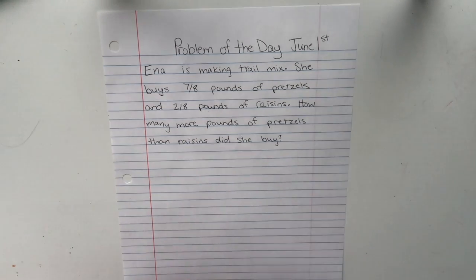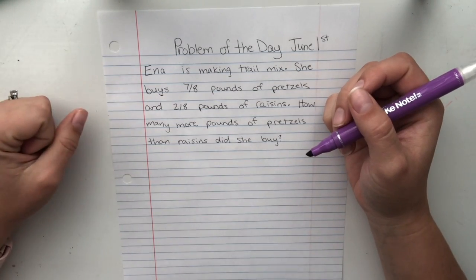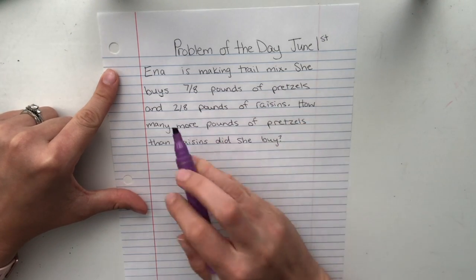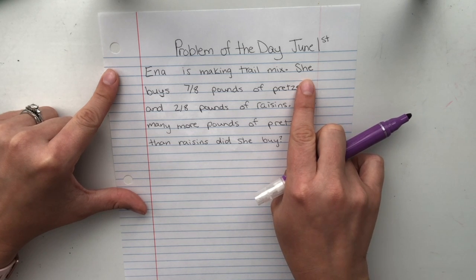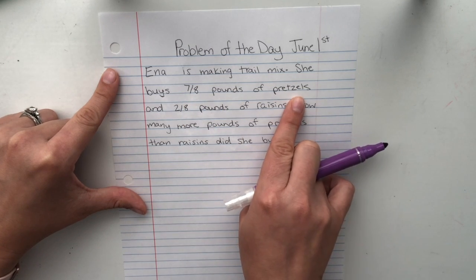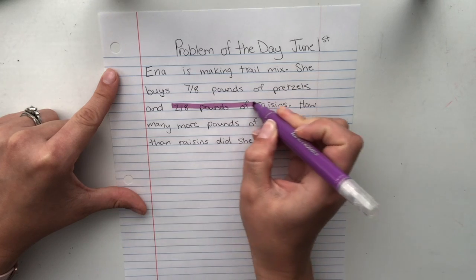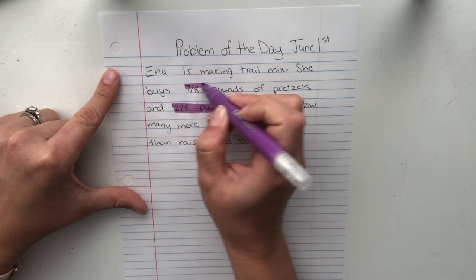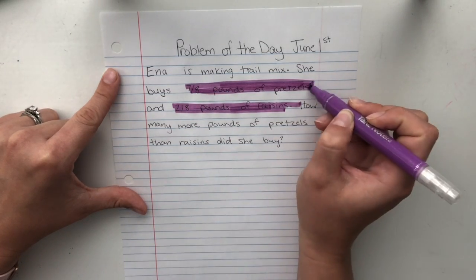So first what we need to do is find our important information. I've got my highlighter here. You can underline, it doesn't matter. So Ina is making trail mix, okay? I don't really need to know that part. It's important, but it's not important for what I'm trying to solve. She buys 7/8 pounds of pretzels and 2/8 pounds of raisins. So this is important. We have 2/8 pounds of raisins, and we have 7/8 pounds of pretzels, okay?